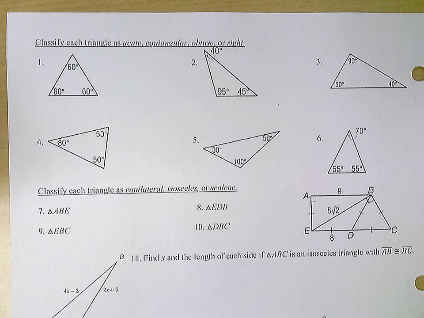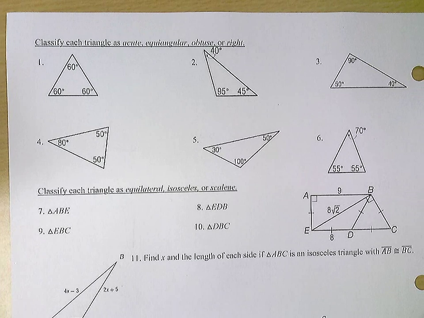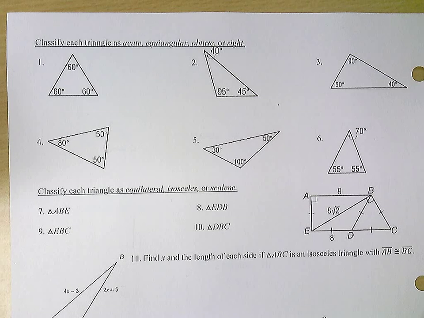What's 2x times 2x? 4x squared. Why are you multiplying 2x times 2x? I don't know. It's really easier.